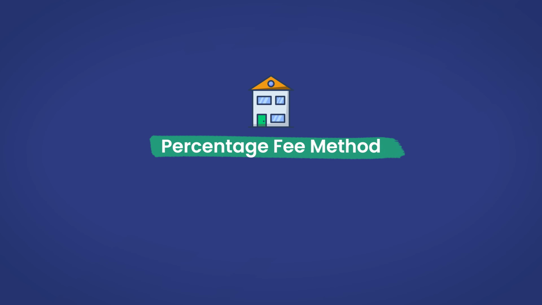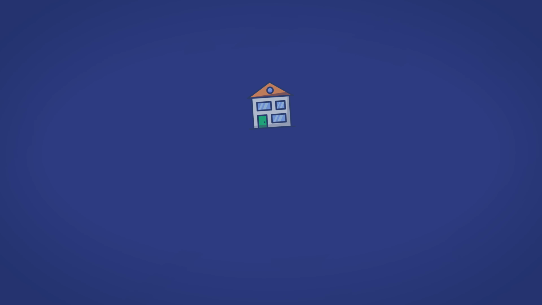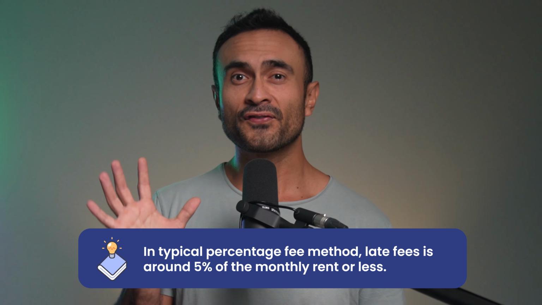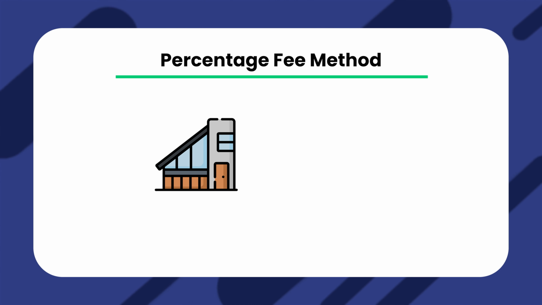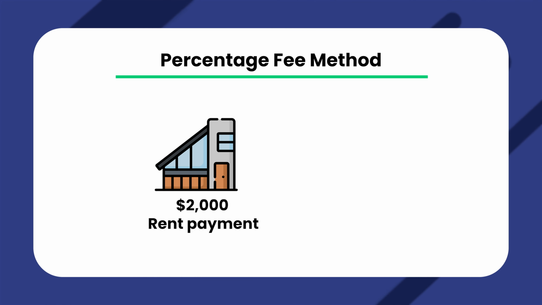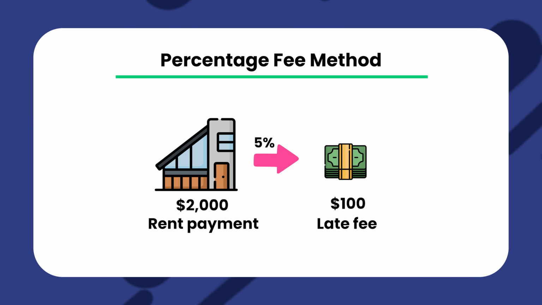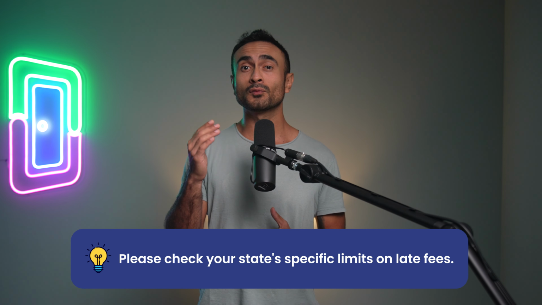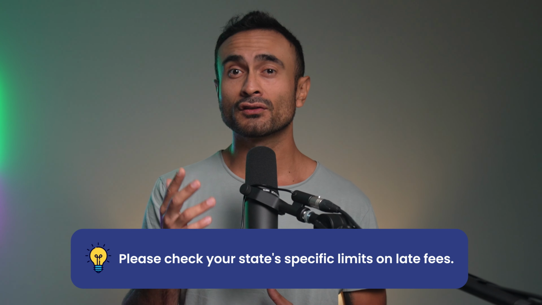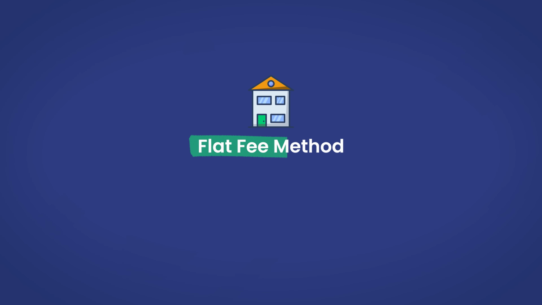Percentage fee method. One of the most common ways to determine how much to charge for late fees is to use the rent payment. Typically, the late fee is 5% of the monthly rent or less. For example, if the rent payment on a certain property is $2,000, a fair late fee would be $100. However, landlords must be careful with this method, as there are some late fee laws that dictate how much a landlord can charge. Another common method that landlords use to charge late rent fees is by having a flat fee.